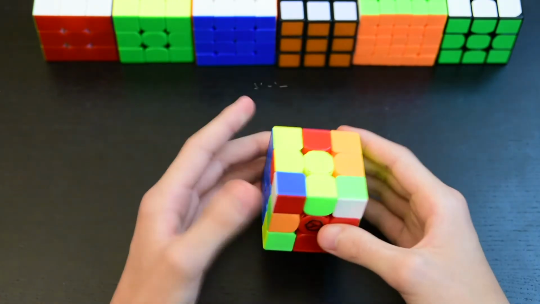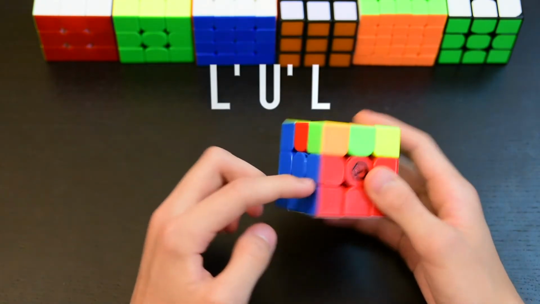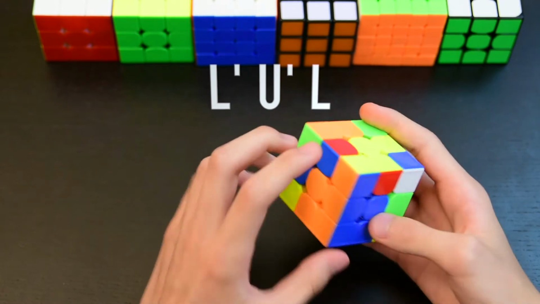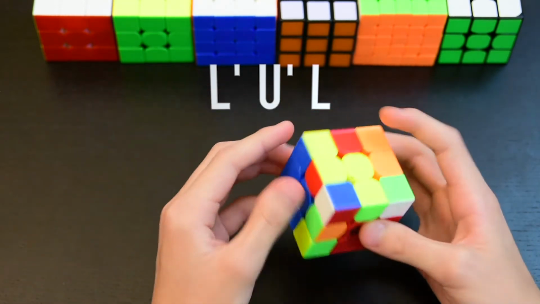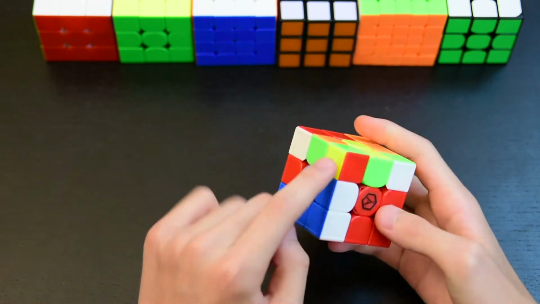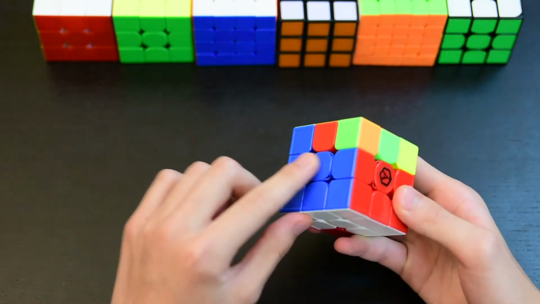Now the algorithm for this is L prime, U prime, L. It's just kind of a mirror of what we just did, but it's for the left side. And so you could think of it as matching up the F2L pair, which is also bringing up the slot, moving it in, and moving the side down.